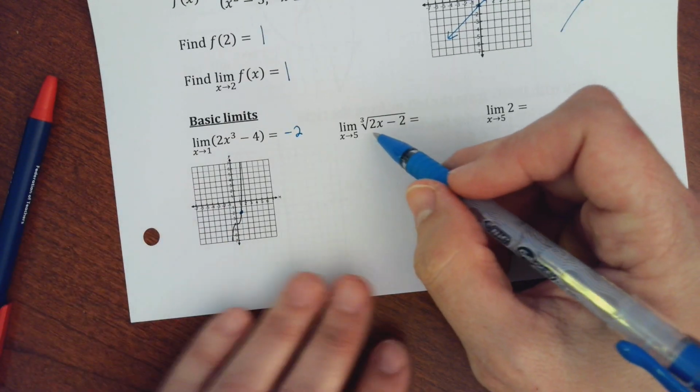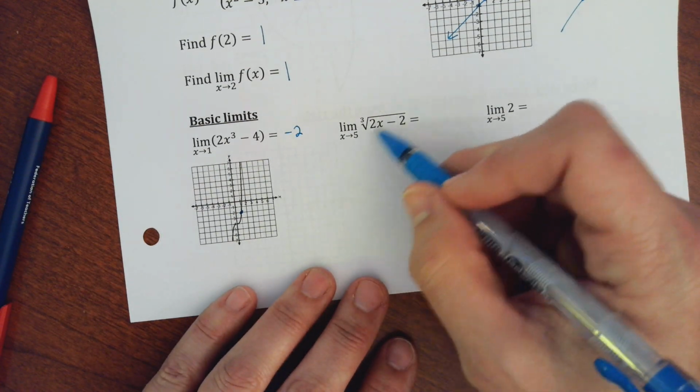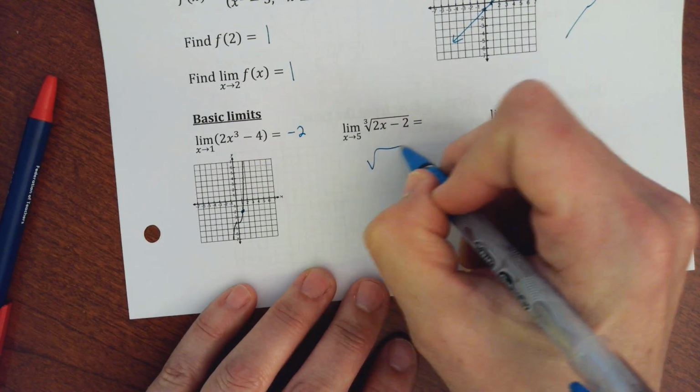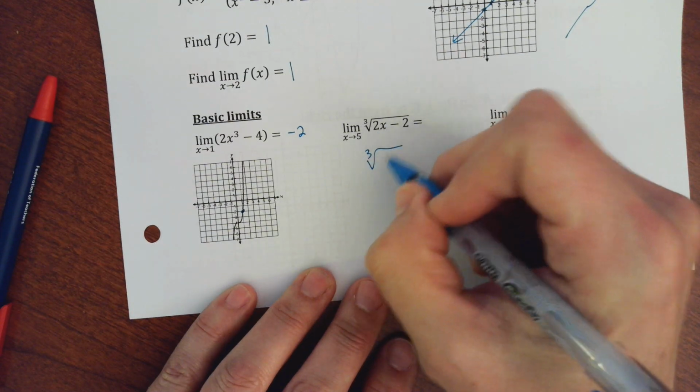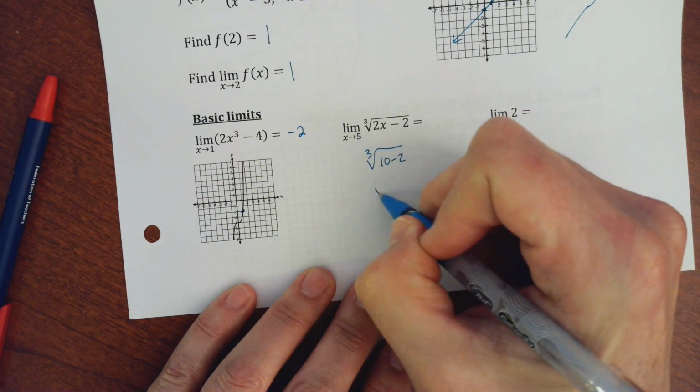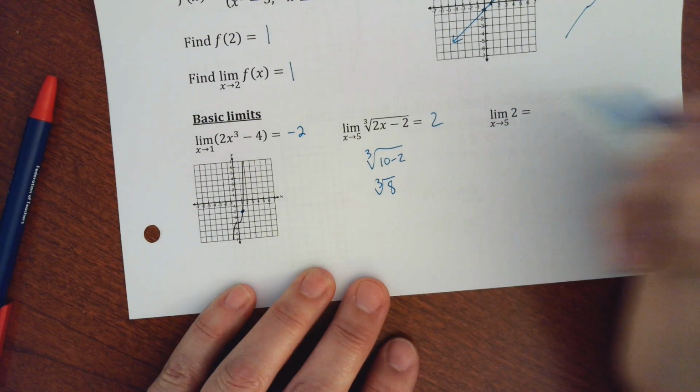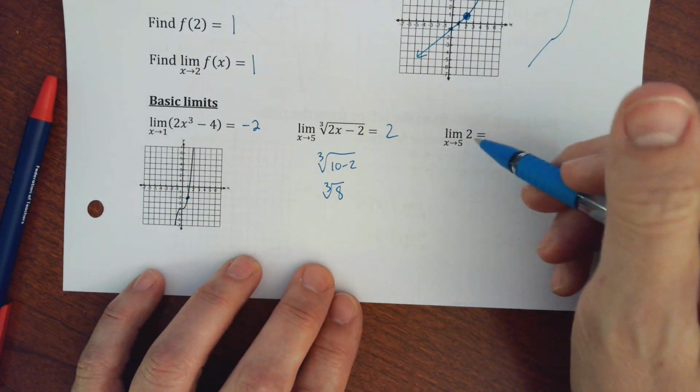All right, over here we got a cube root function. If there's no problem plugging in 5, I just plug in 5. So my cube root of 2 times 5 is 10 minus 2. Cube root of 8, well, that's 2. Right? And over here, the limit of a constant.